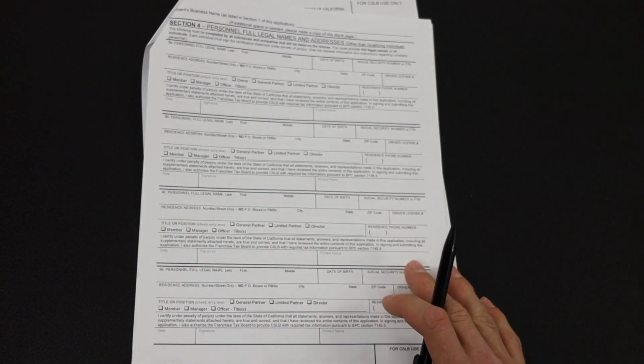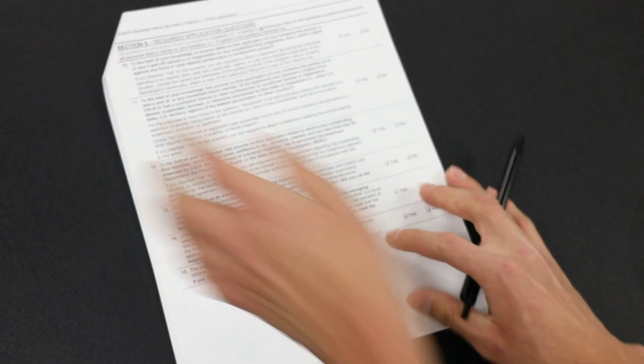So second page on the application, you are most likely going to have this. It's going to be section 4. Now, in this case that you're doing the sole proprietorship, you can just rip that page out and not include it. This has absolutely nothing to do with you. So we'll move right here on to section 5.